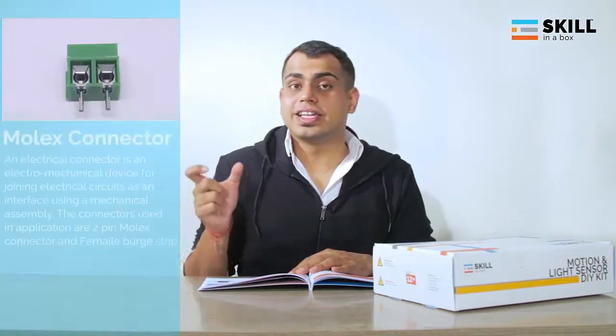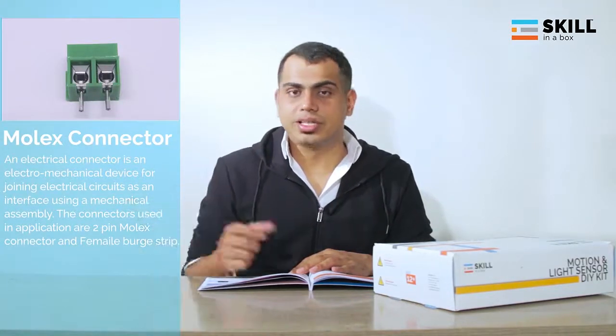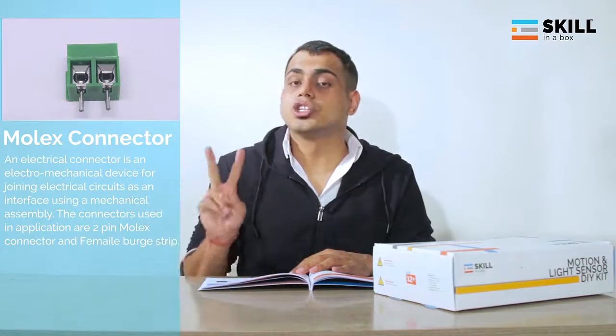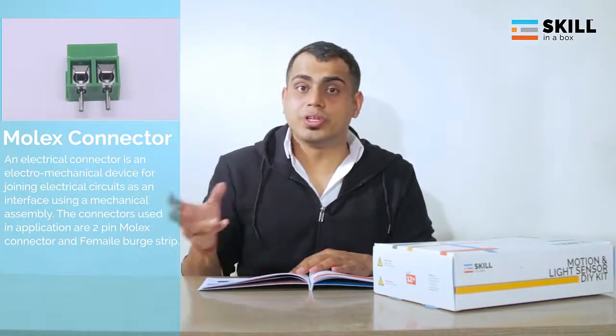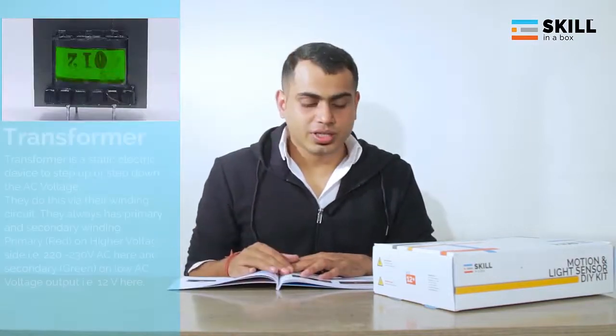A Molex connector is an electromechanical device to connect electrical wires to circuits. Over here, as you can see, we are using a 2-pin Molex connector which will be used as AC in and AC out.